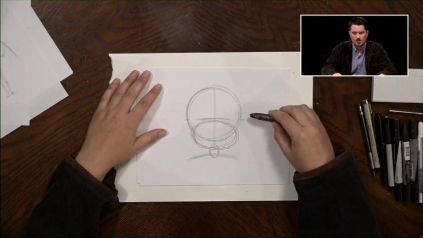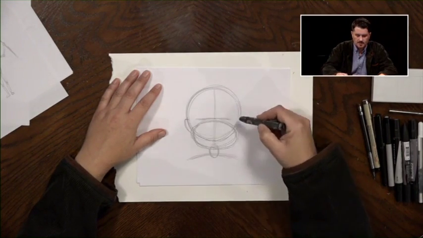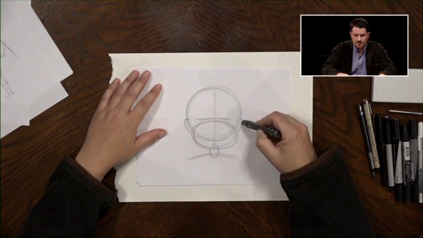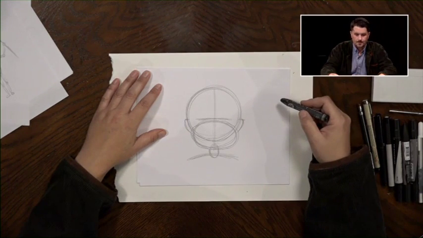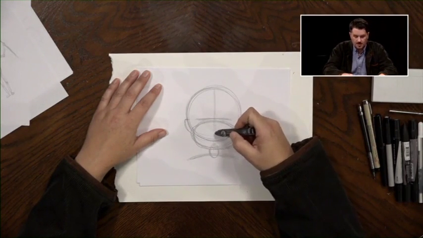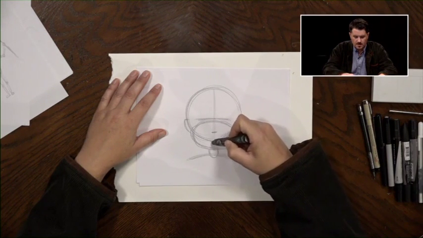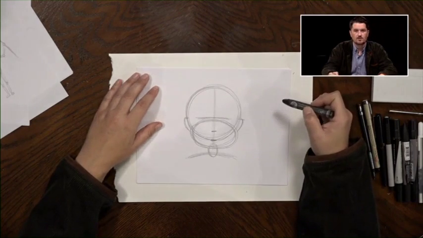Okay? So I'll go ahead and add these little shapes on the side to represent the ears now. Since I have the center mass and I have the ears and where the eyes will go, I'll place another line to show where the nose will be, and then another line to show where the mouth will be. So I have everything I need now to draw this human cartoon character.